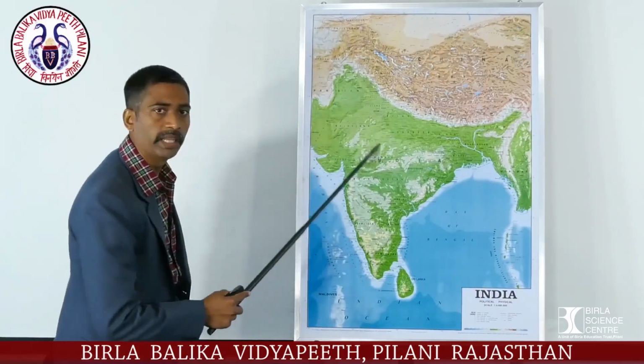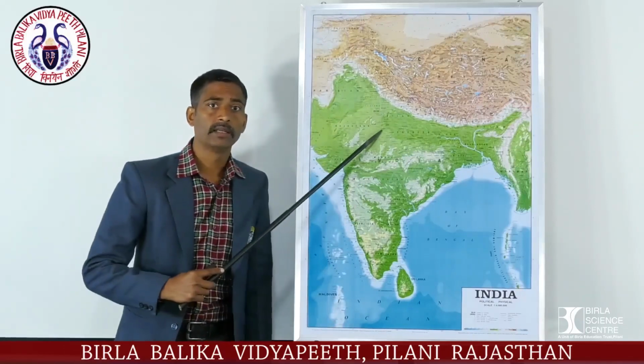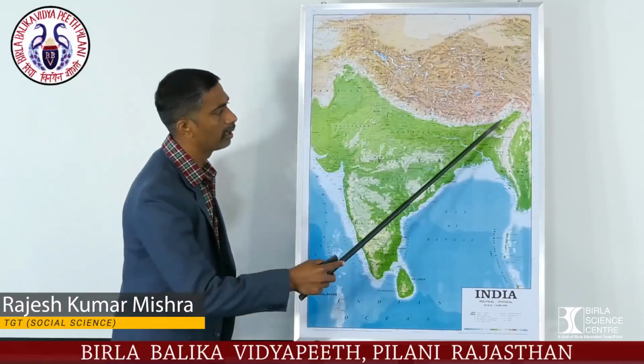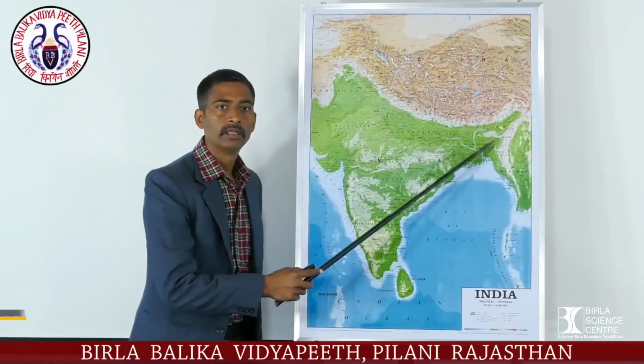The second point of the physiographic divisions of India, the Northern Plain. The Northern Plain has been formed by the interplay of three major river systems. The first, Indus, second, Ganga, and third, Brahmaputra. With their tributaries, it spreads over an area of approximately 7 lakh square kilometers.